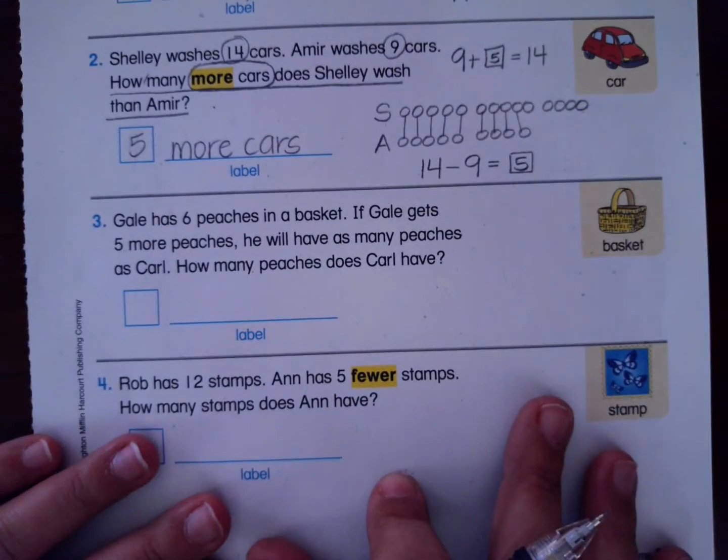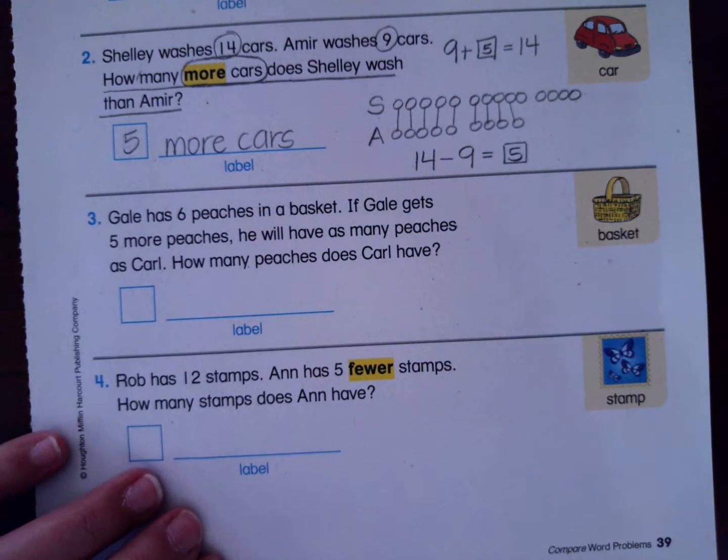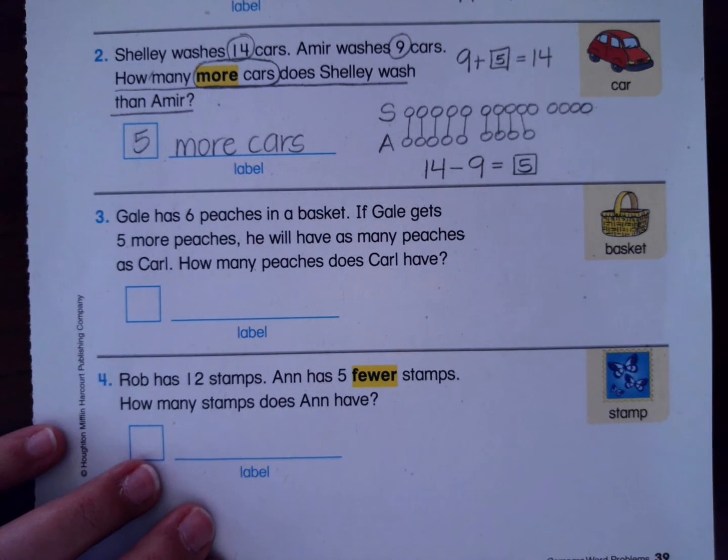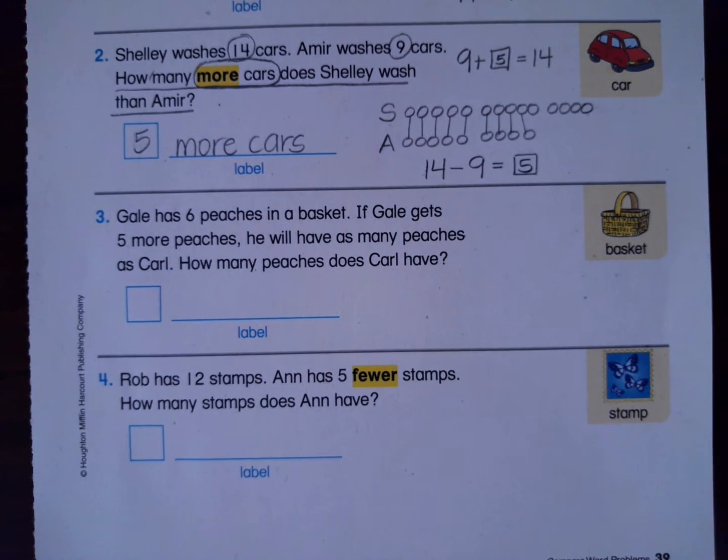All right, let's go on to number 3. For the next 2, we're going to solve them using comparison bars. So get ready to practice those. If they seem hard now, I promise they will get easier, but they might be hard to start.